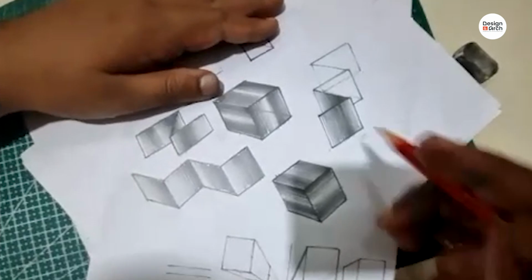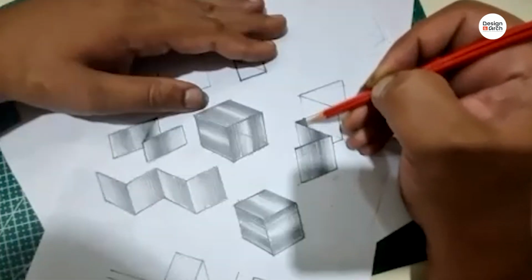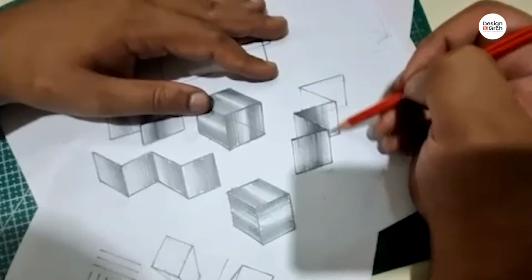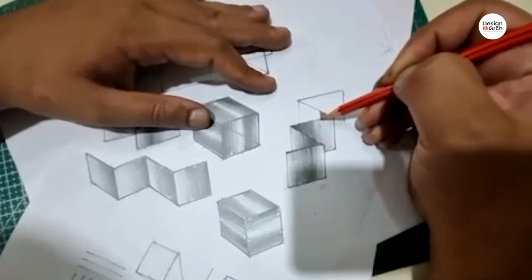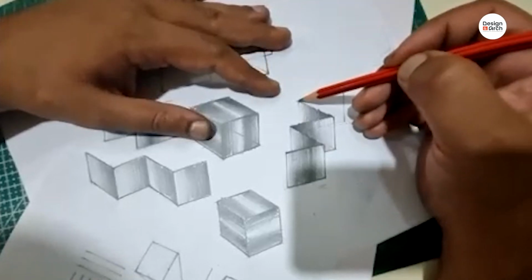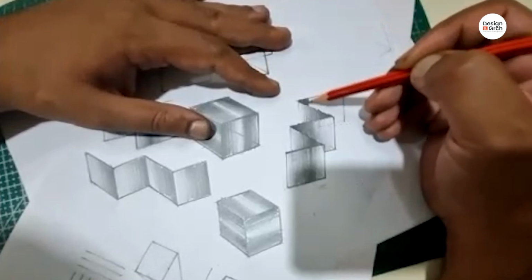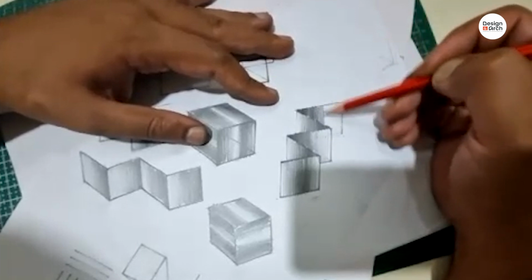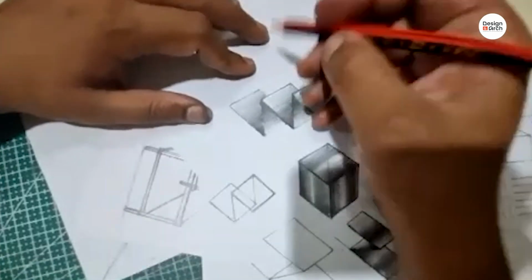If you guys can see, this part is inside. It will be dark to light. That's how it will be. Again, this part is inside. We'll make it dark. This will become light as you go outside. This part will become dark by applying pressure. And as we proceed, we'll release the pressure over here. That's how it will come.